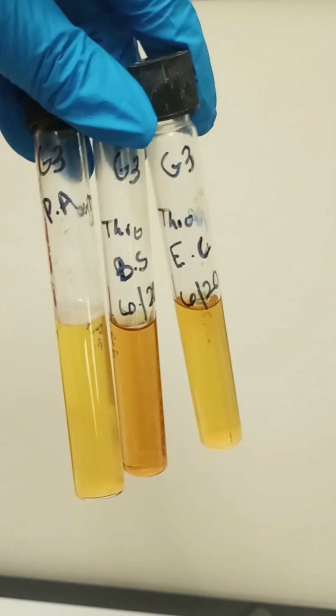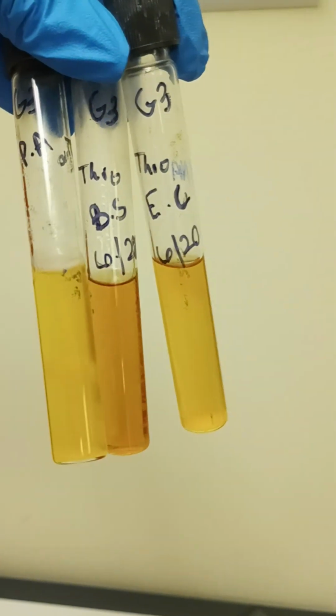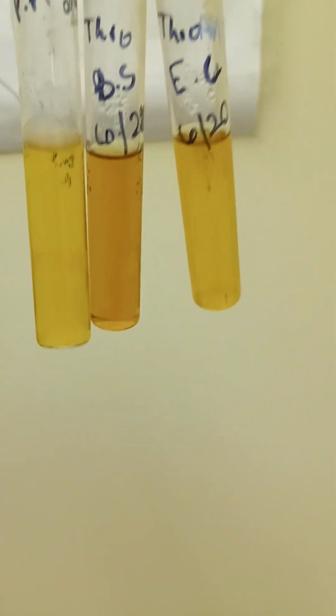And then we have the thiamine. This is the thiamine, PA, Bacillus subtilis, and E. coli. See the color differences in them as well. And then these I'm going to do separately.